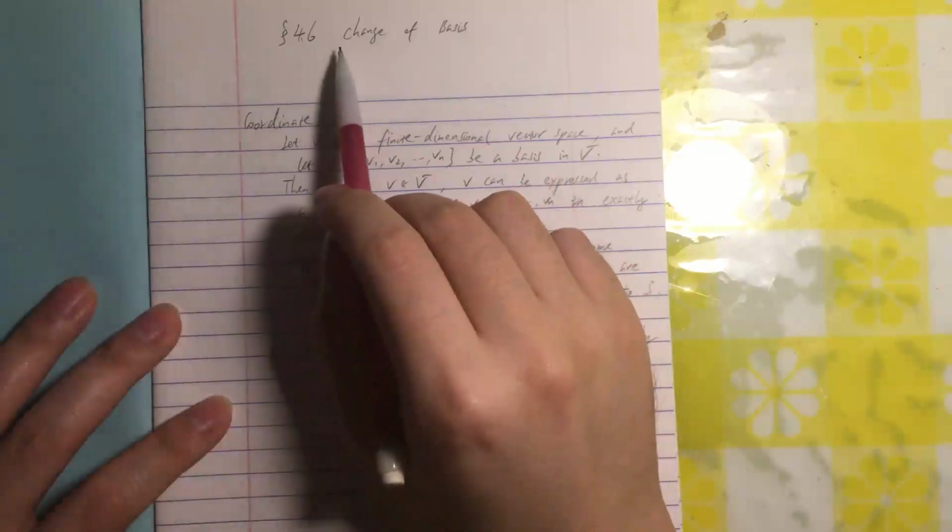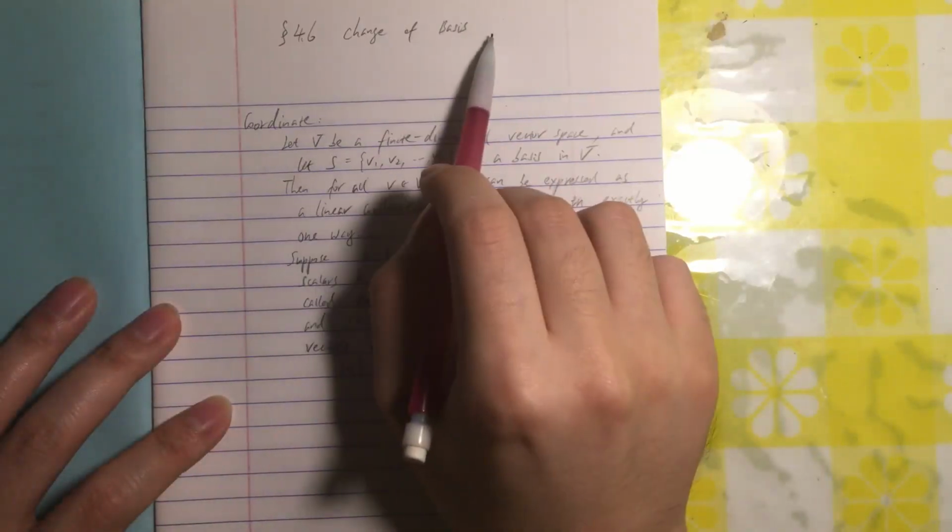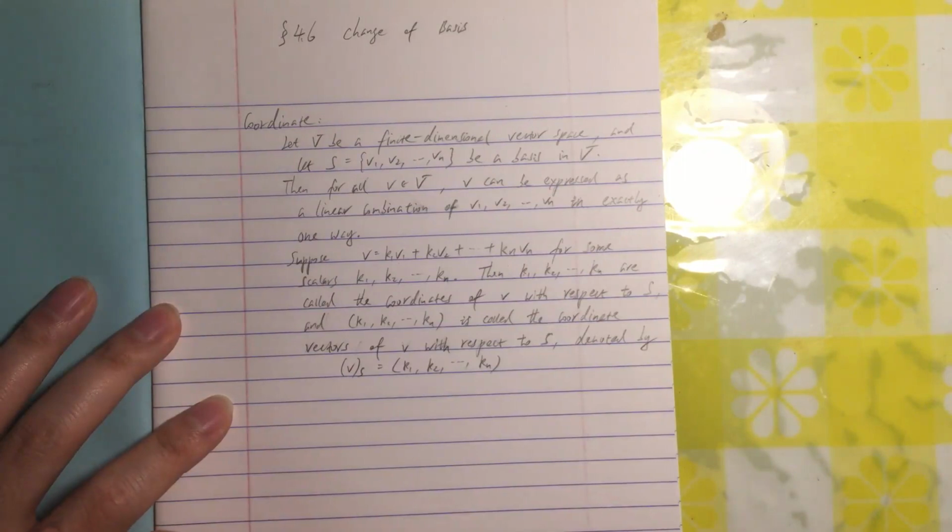Hello everyone, today we will study change of basis. First of all, let me introduce coordinates.